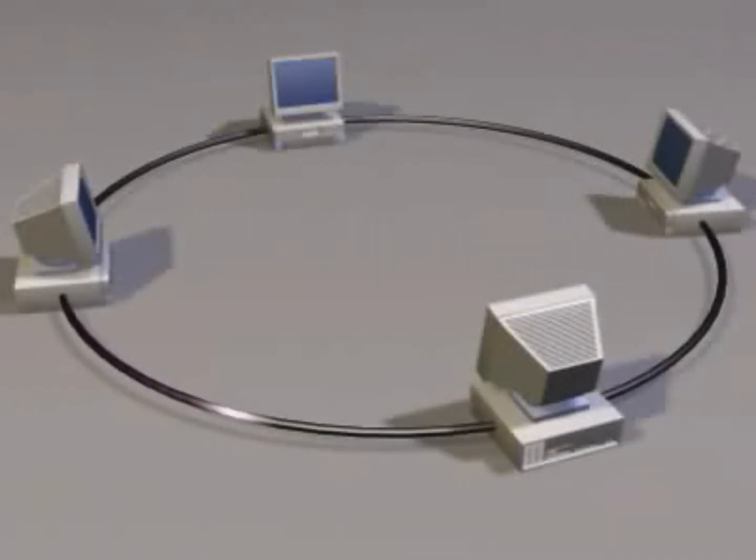With a physical ring topology, network messages travel from one computer to the next around the ring until they reach the intended computer.